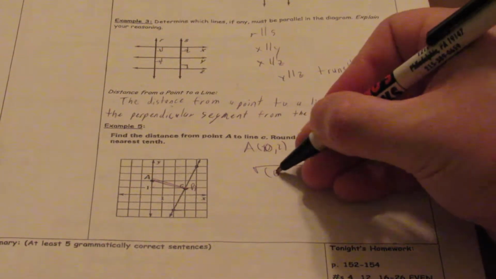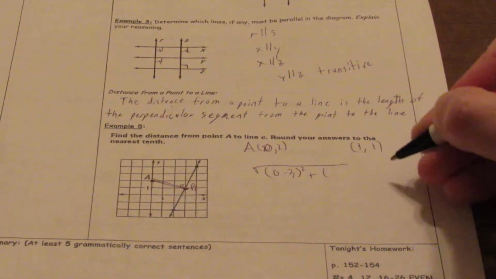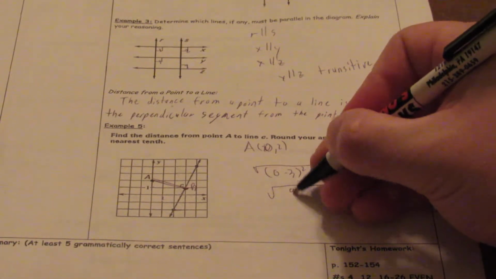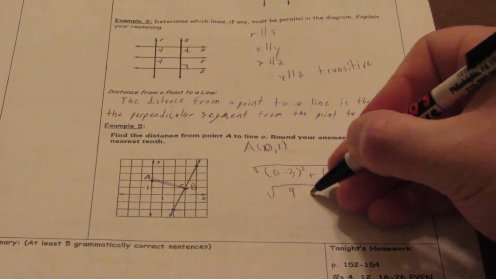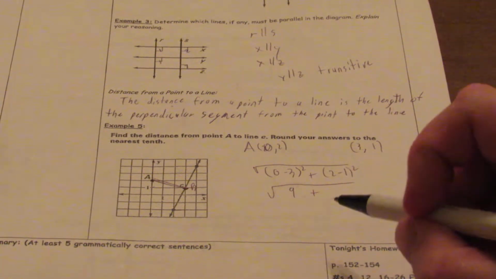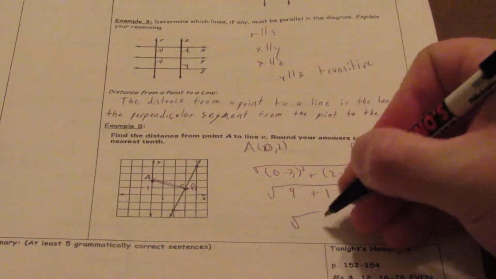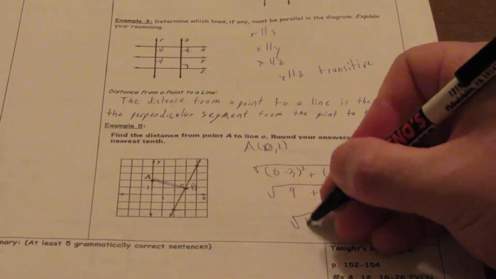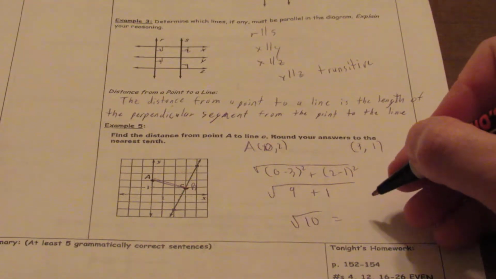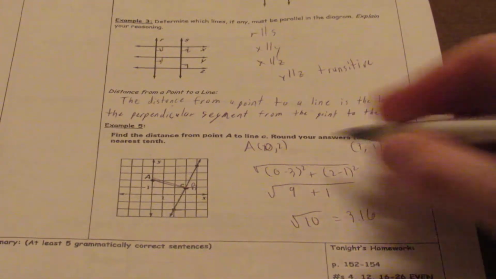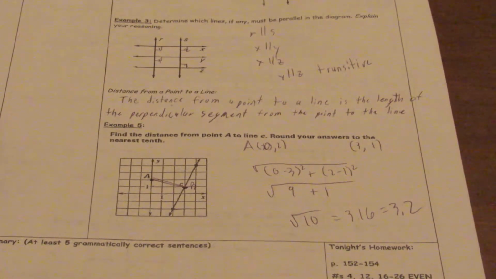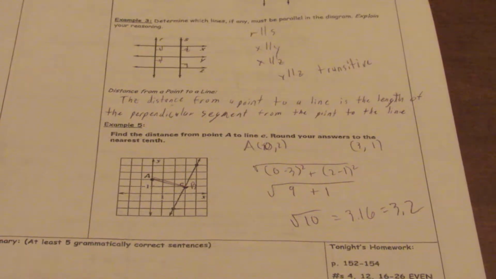So I have 0 minus 3 squared plus 2 minus 1 squared. So 3 squared is 9, 0 minus 3, the negative will cancel out, so positive 9. 2 minus 1 is 1. 1 squared is 1. So I have the square root of 10. All right. And if we take the square root of that, we get 3.16. To the nearest tenth, that would be 3.2. So that's how I find my distance.